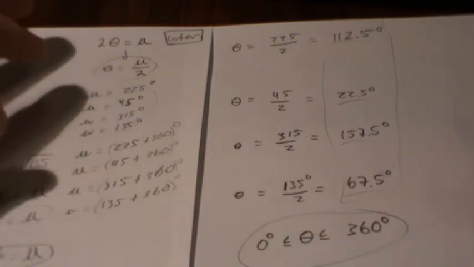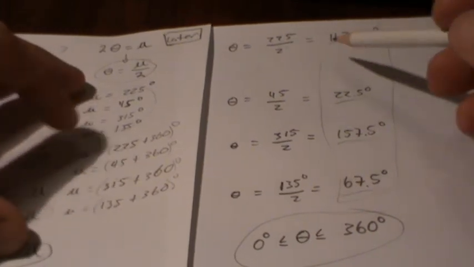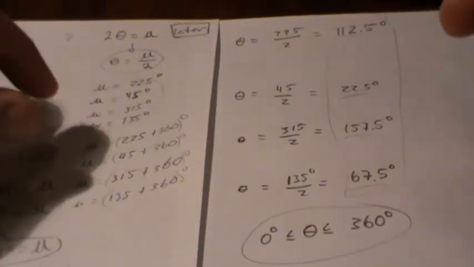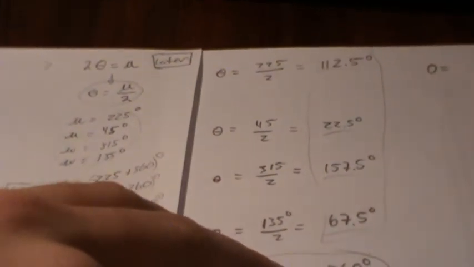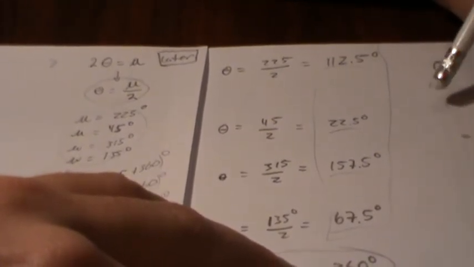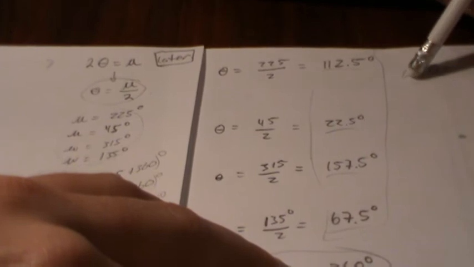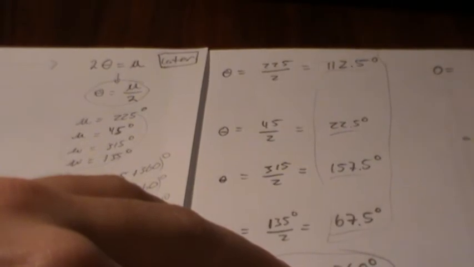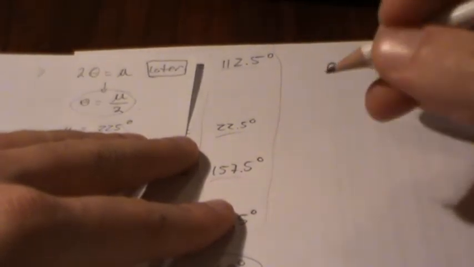The quick way to find those solutions would be to just add a rotation to each one of your existing u values, and then you end up dividing it by 2. And so your other u value, or your other theta, would be 225 plus 360. Let me make sure I get this right here. 225 plus 360 is 585. But remember, we still have to divide that by 2.